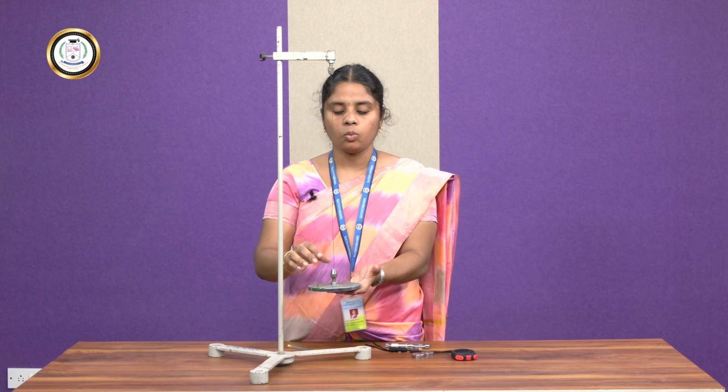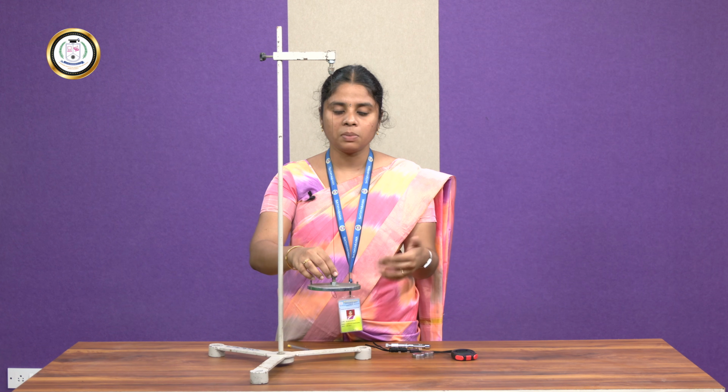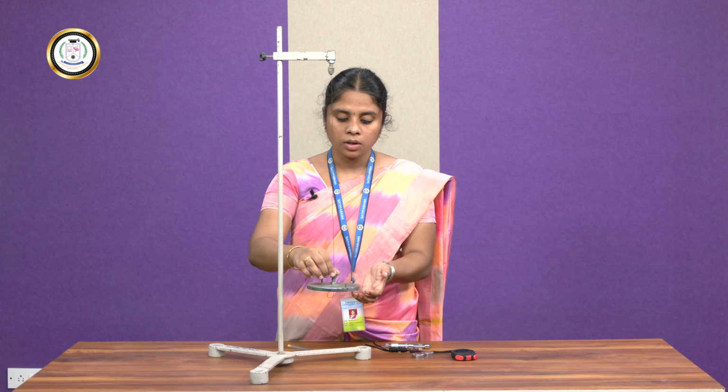Once the 10 oscillations are over, you can stop the stopwatch and see the time taken to complete these 10 successive oscillations. This is our trial 1. Now stop the disc, and again repeat this experiment for the trial 2 time period.